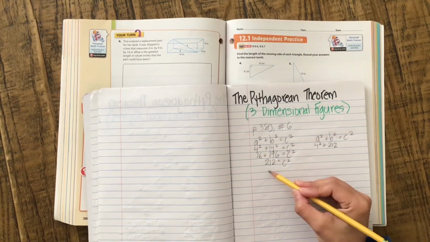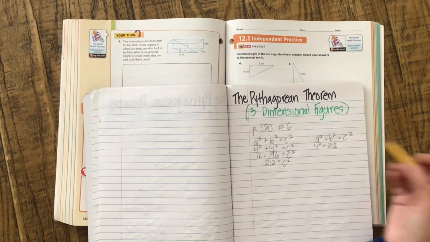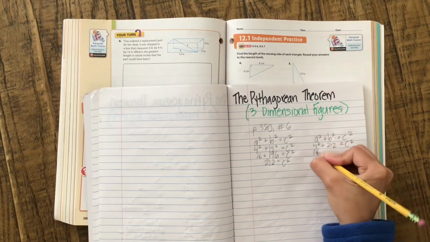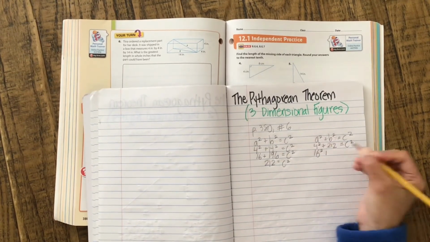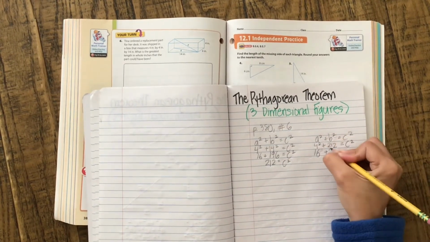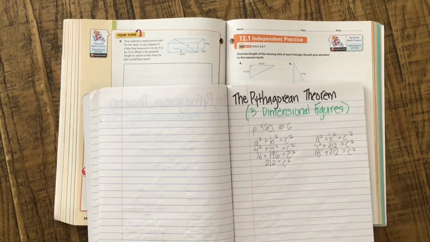So if I do not take the radical of this, I don't have to square it here. It's just doing this the opposite. And this is going to equal c squared. So 4 squared is 16, plus 212 is equal to c squared.